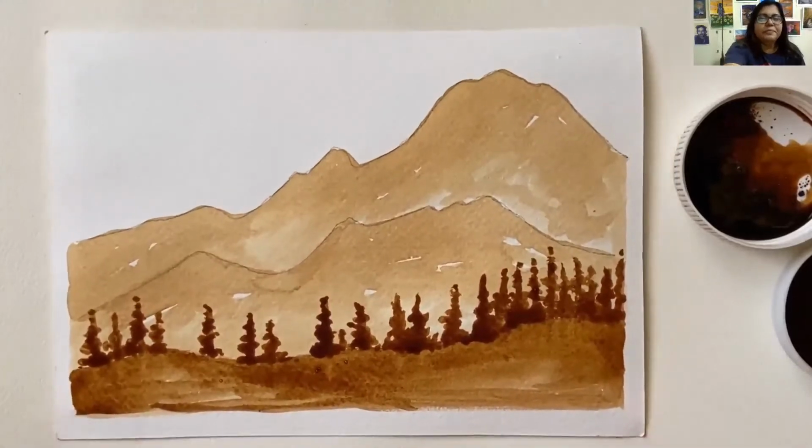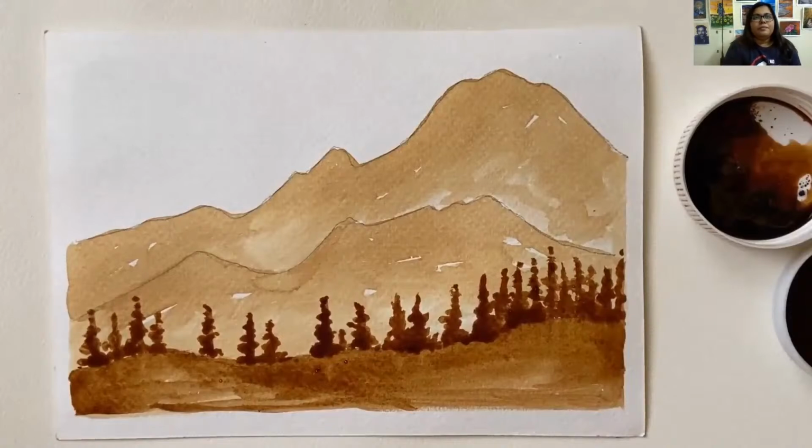Okay, everybody. So now we are almost done with the painting. Okay, everybody finish the pine trees quickly. We are almost done with the paintings.